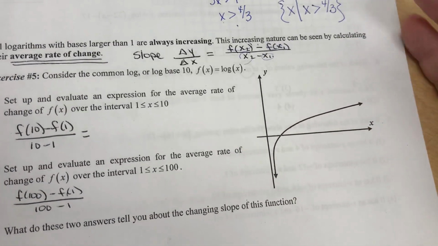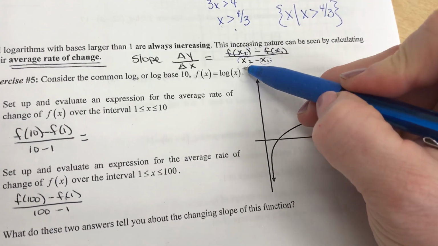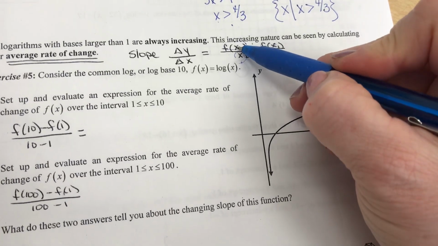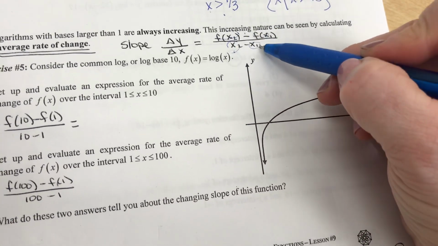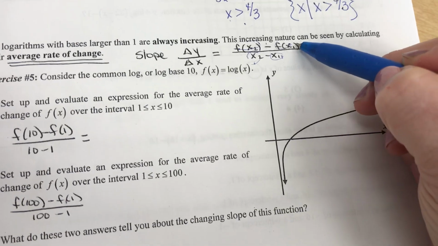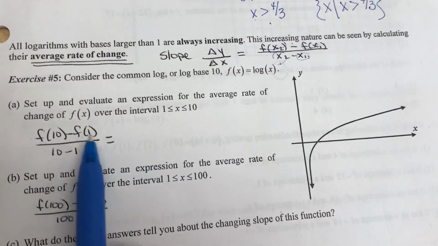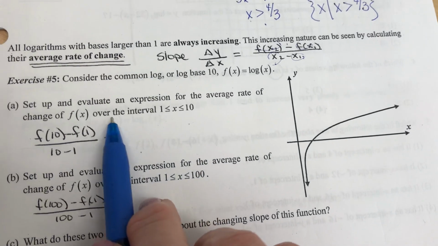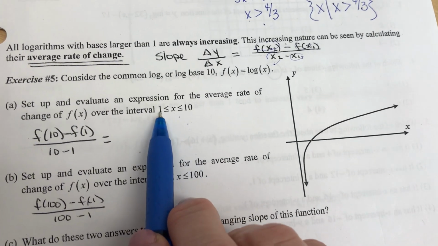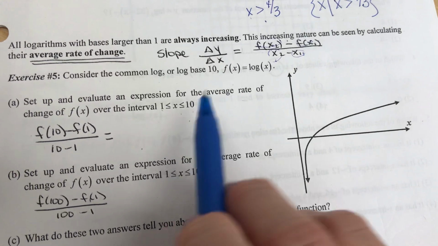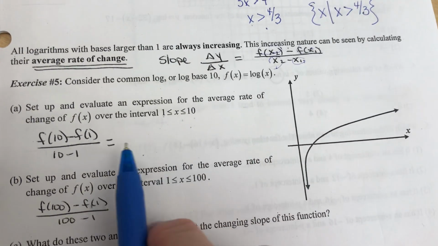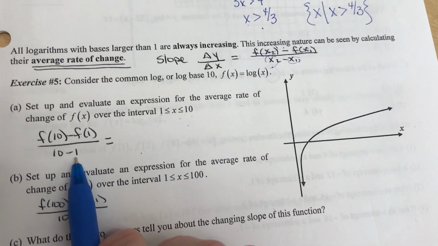So you pick 2 points and you plug in the x value and find the y value for that x, and plug in another x value and find the y value for that x. So, set up and evaluate the expression for the average rate of change for this problem. They're wanting it over the interval of 1 to 10. So that's all we do, is we just plug in a 1 and a 10.